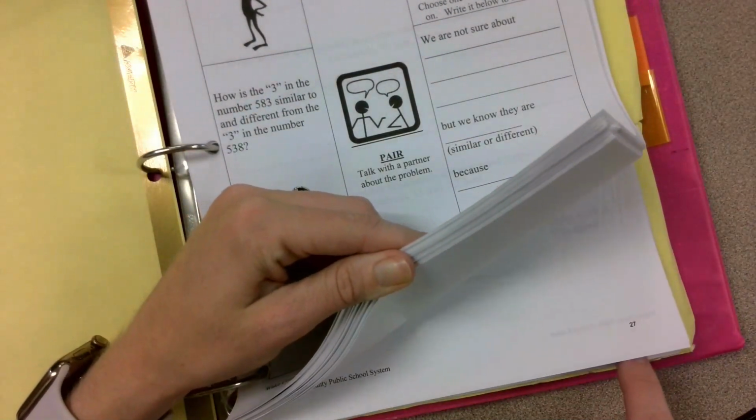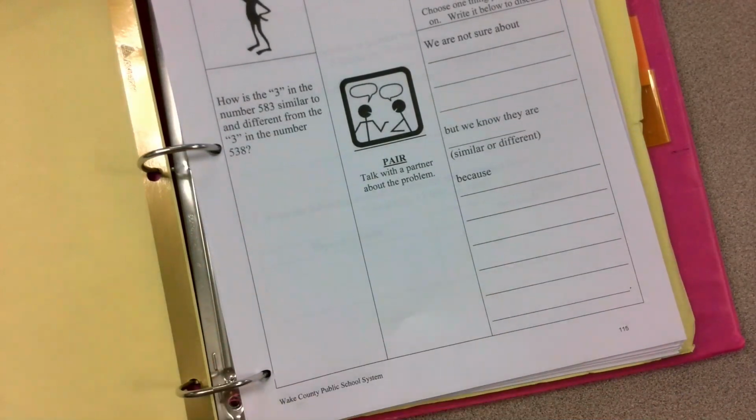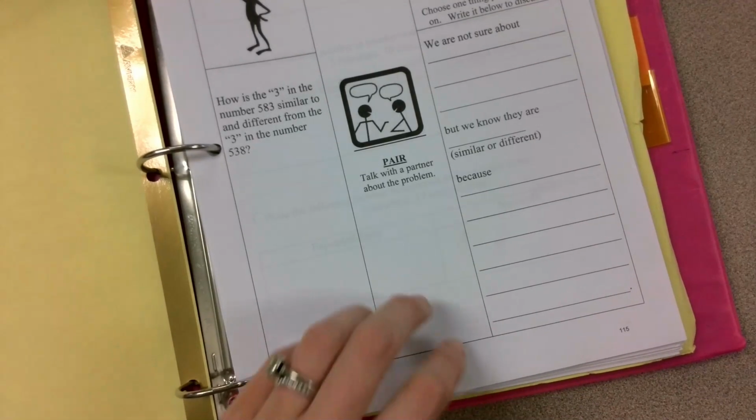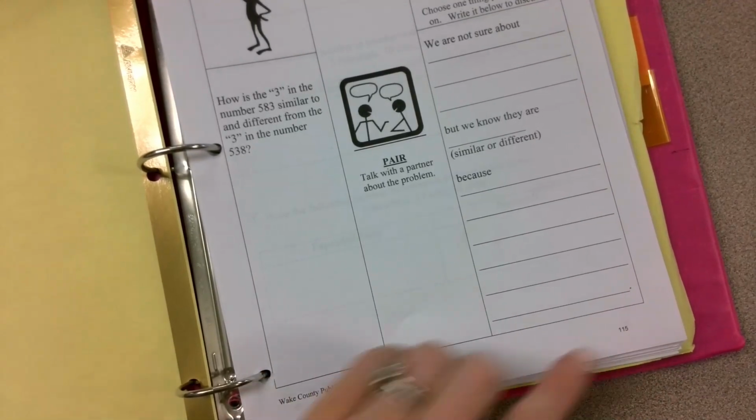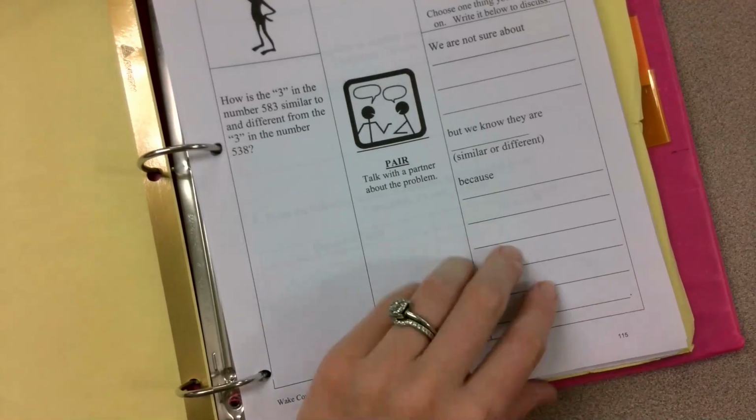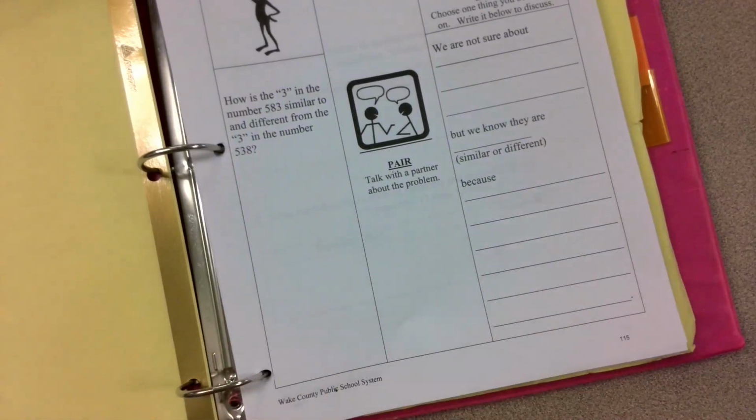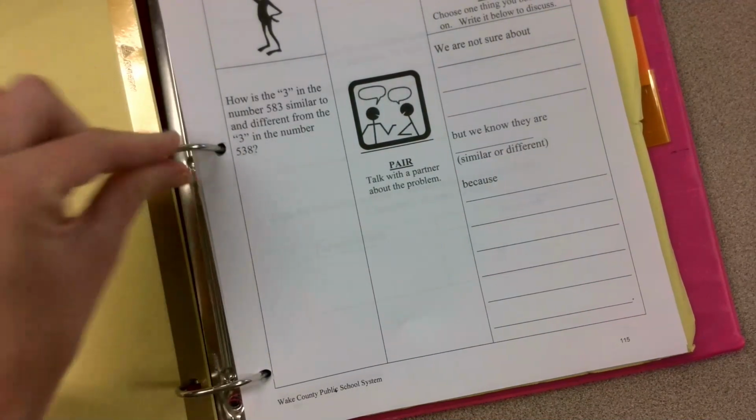Now my page numbers look like they're out of order. I've already put mine in a specific order. Do not mess with your order because it will only confuse you. I will tell you what page numbers you need, but don't get rid of any of the papers until I tell you that you can do so. So the main thing is they need to be in here in a 3-ring binder. And I will tell you the pages that you are going to need for that. So today we are going to need pages 117 and 131.